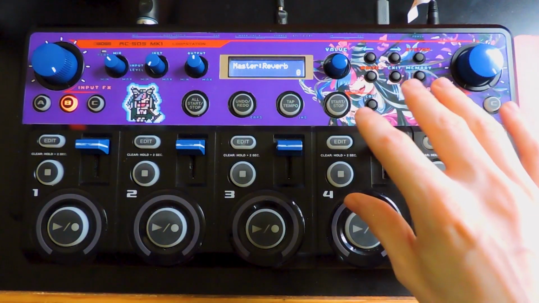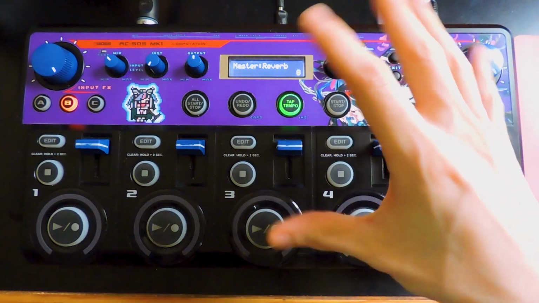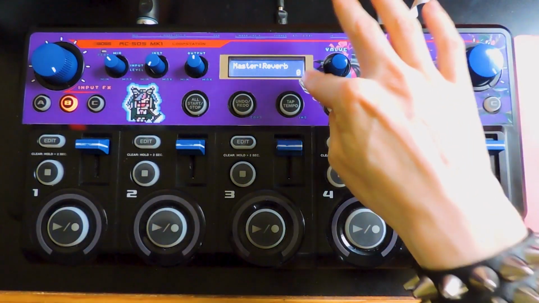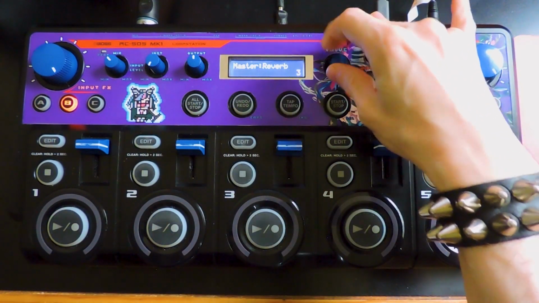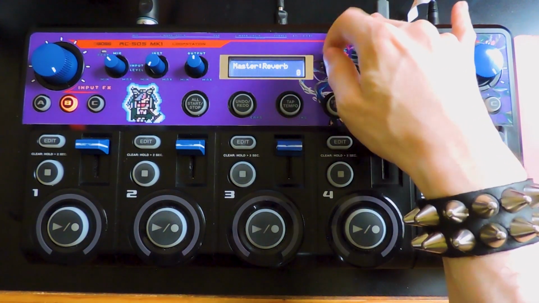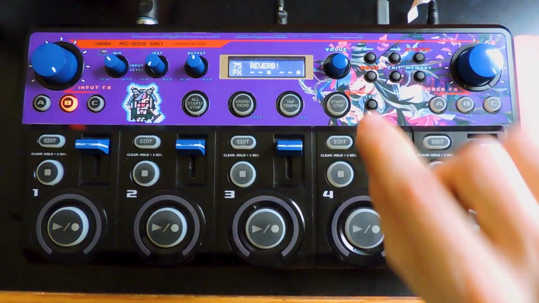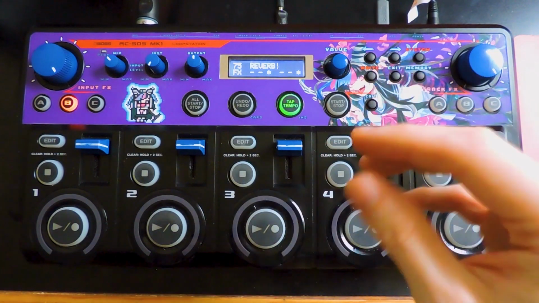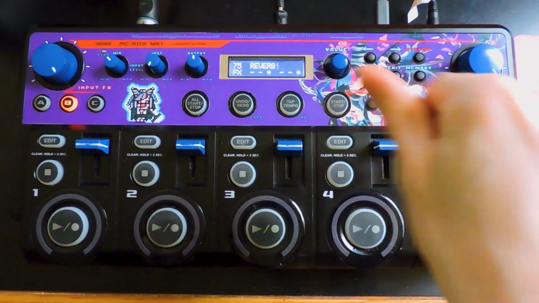So a lot of songs sound good with just a little bit of reverb. So oftentimes I will have like a 3 to 5 on the master reverb, and that gives it that little bit of extra seasoning. It's just like you're seasoning your dish.